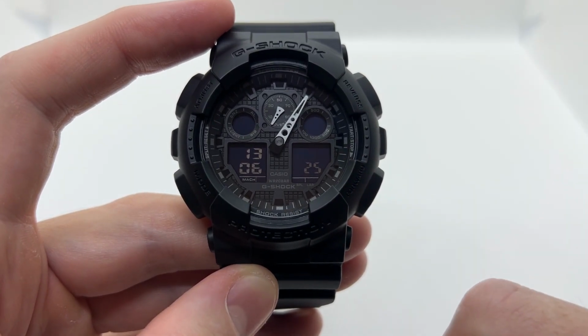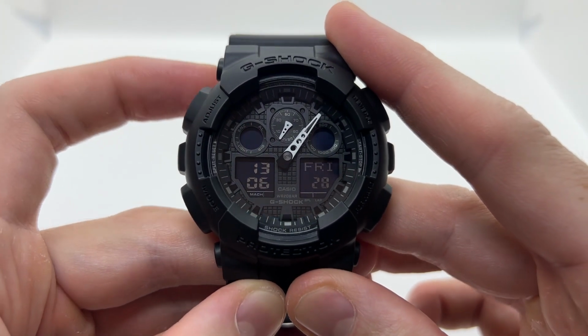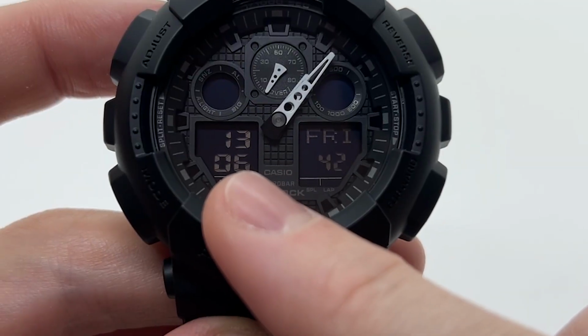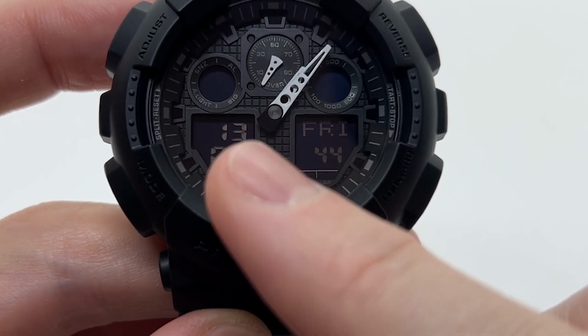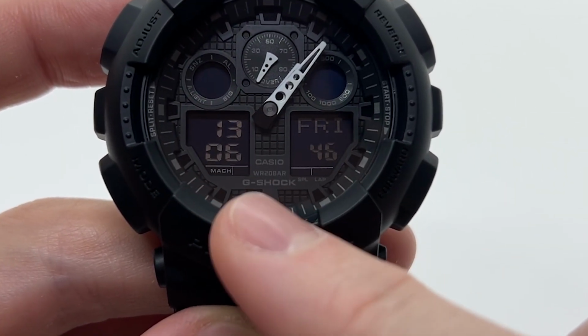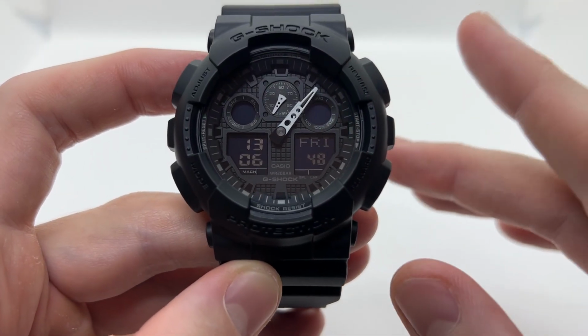In case that is all that you wanted to do, press the adjust button and you are done. You have successfully changed to military time. So now we have the 24-hour display. So guys, that was the quick tutorial.